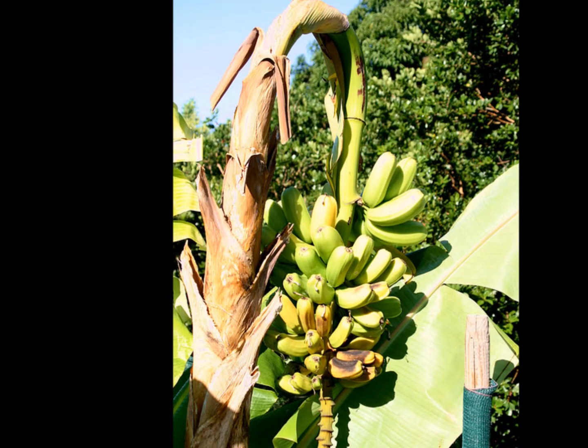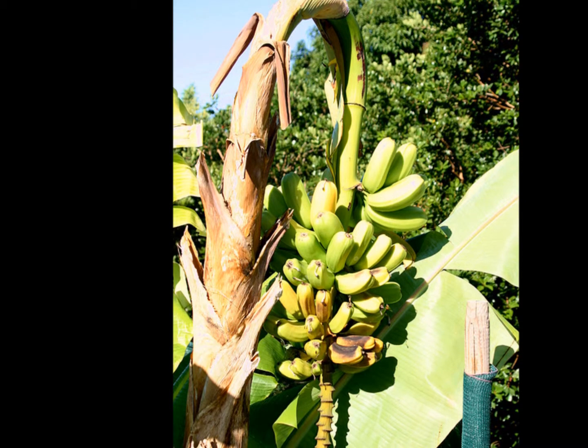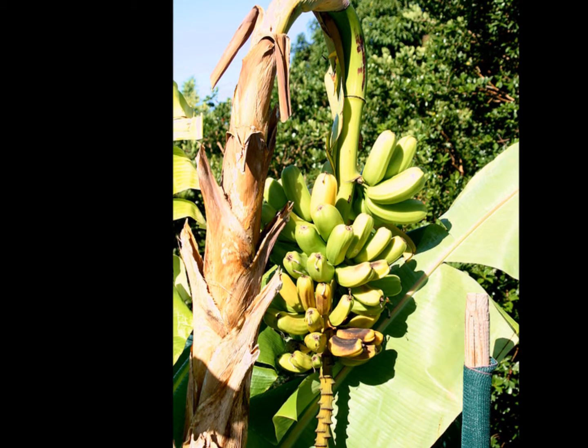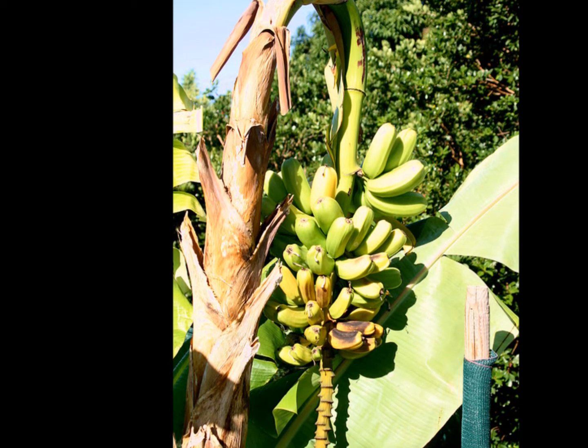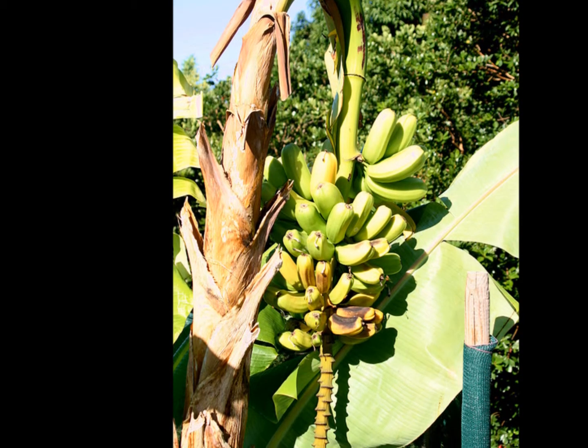The rhizomes, which often act as the seed pieces, provide a pathway for the spread of the disease. The fungus spreads through soil, water, wind, and farming machinery, and the fungus can exist in the soil for up to 30 years.